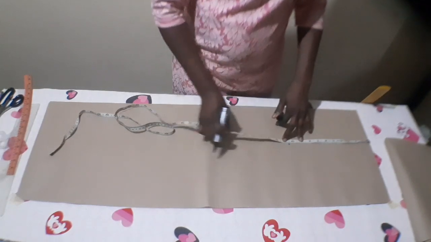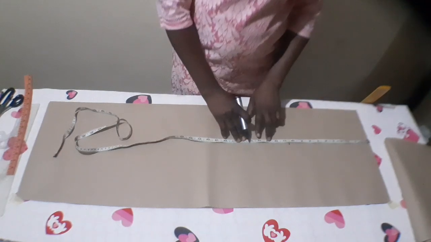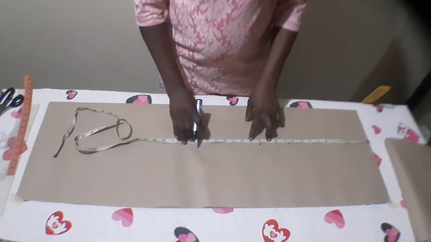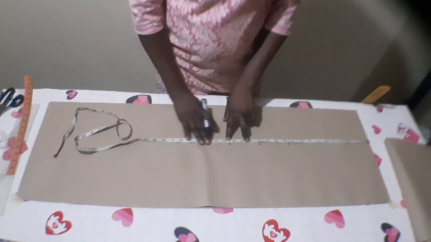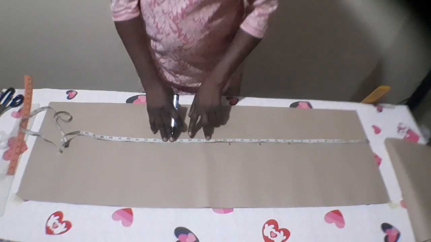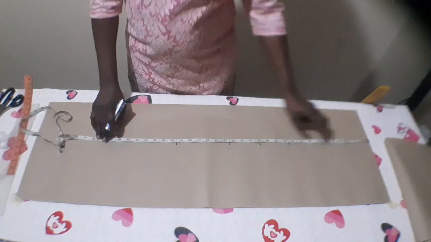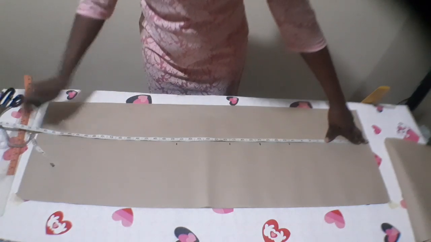From my shoulder to my under bust is 13.5 plus half-inch seam allowance, 14 inches. From my shoulder to my waist is 17 inches plus half-inch seam allowance, 17.5. From my shoulder to my hip is 23 plus half-inch seam allowance, 23.5. And from my shoulder to the full length of my dress is 40 inches.